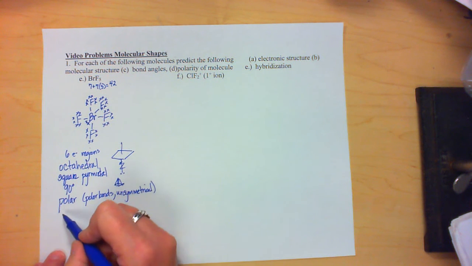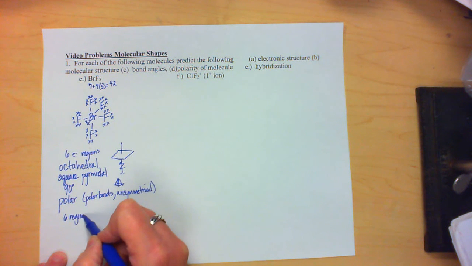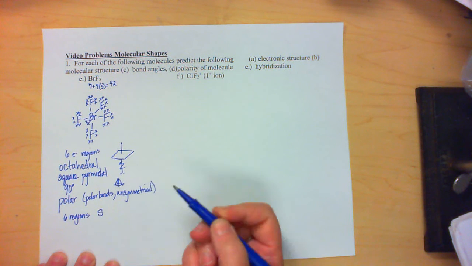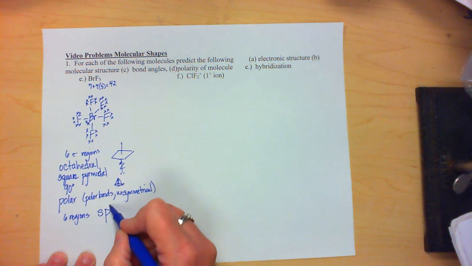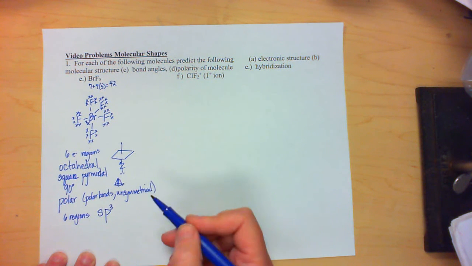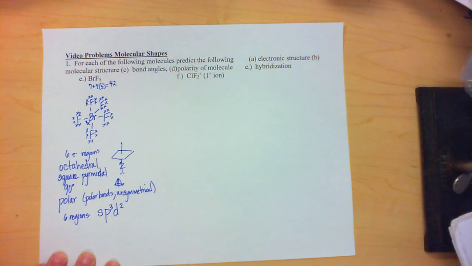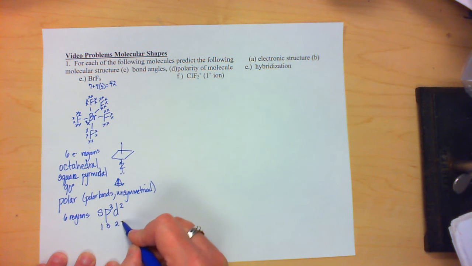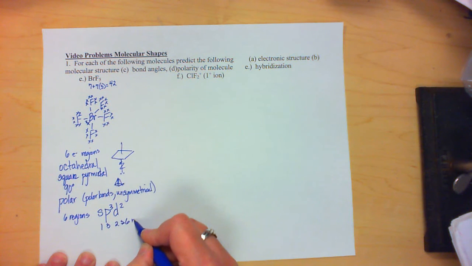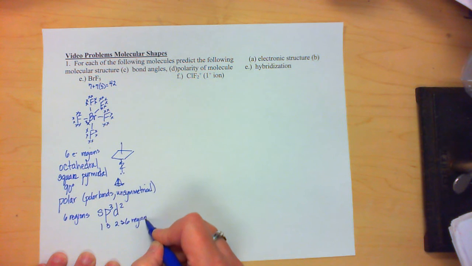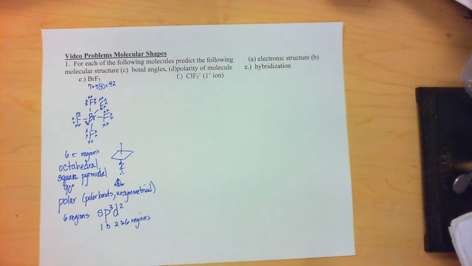And then hybridization. Again, we have 6 regions. So therefore, we're going to take 1 S. That's all we got. 3 P's. That's all we got. We can't add more of those. So that gives us a total of 4. Remember, we're adding the exponents. 5, 6. So 1 S, 3 P's, and 2 D's is a total of 6 regions. Hybridization is easy if you remember to add exponents.